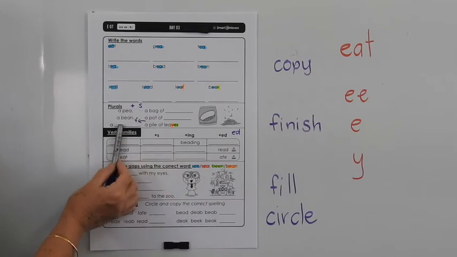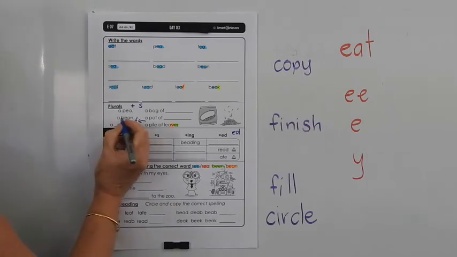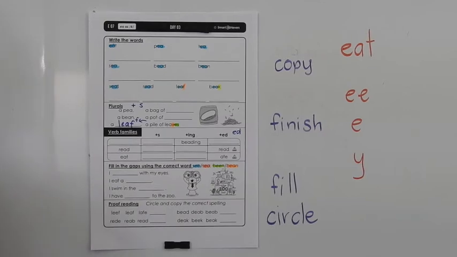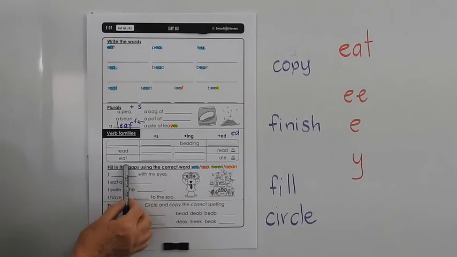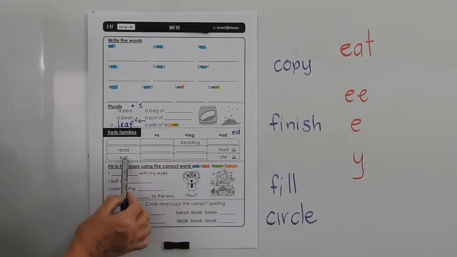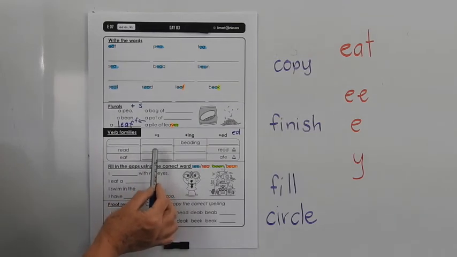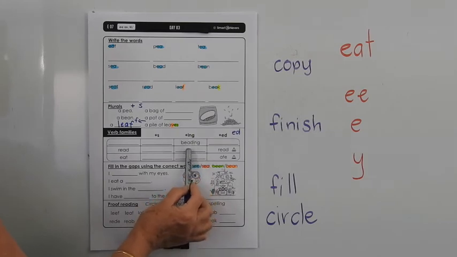So when we want to make it one or a single leaf, we have to change that V back to an F. So we'd have to go a leaf. So we're taking that V back to an F to do that. Here you've got to work out what the base words are, what the verbs are. So we've got bead, read, eat. Then we're going to have beads, reads, eats. Then we're going to have beading, reading, eating.